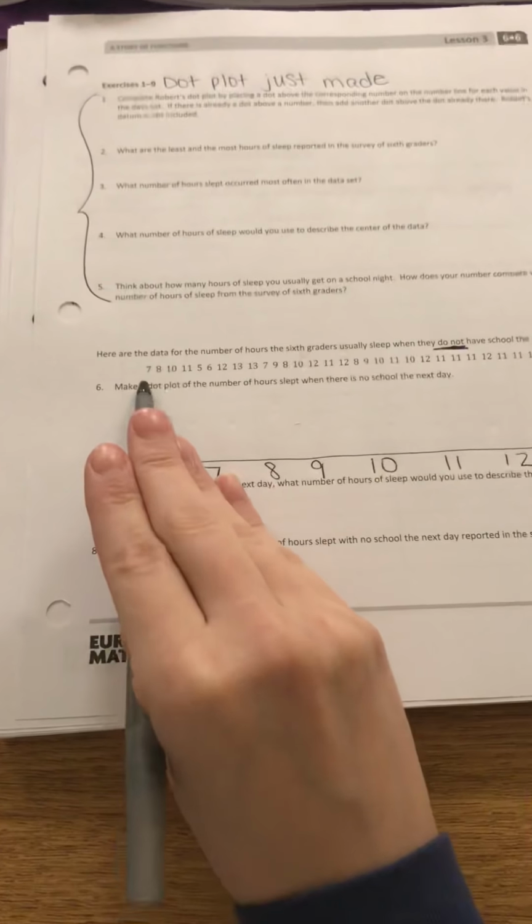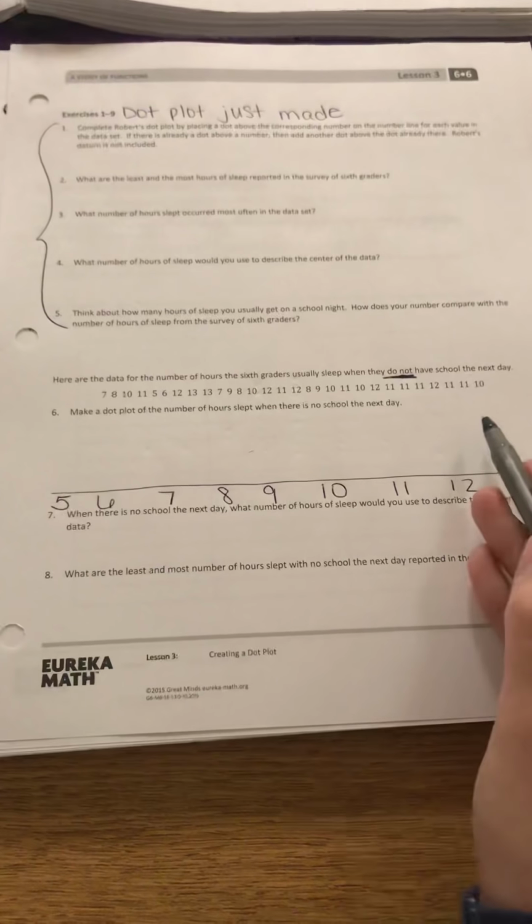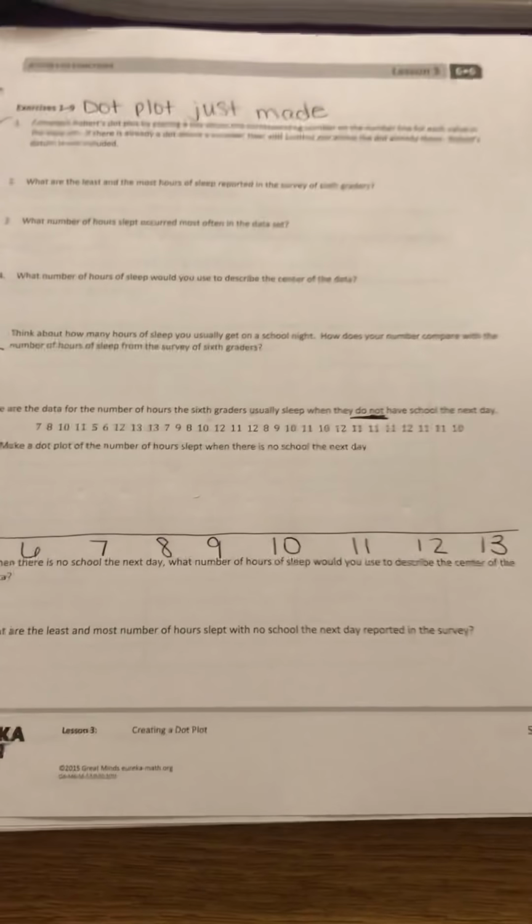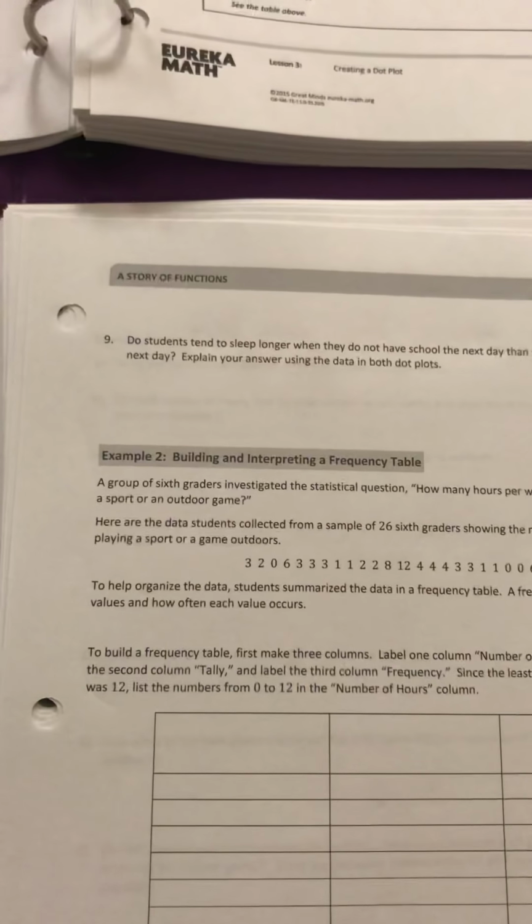Make sure you are crossing off your number as you go through it. Okay, go ahead and plot your dots now. After you have finished plotting your dots, I want you to answer number 7, number 8, and number 9. Go ahead and do that now.